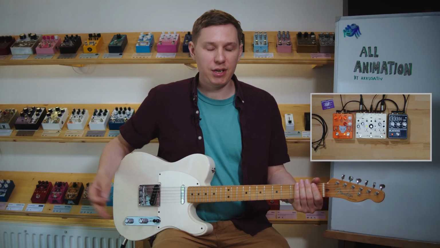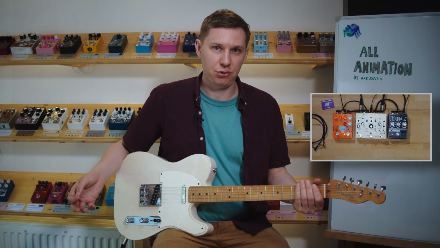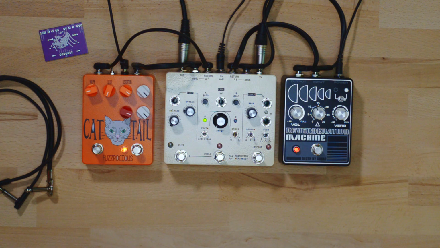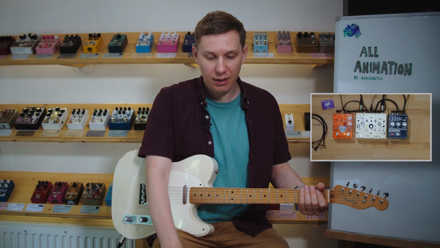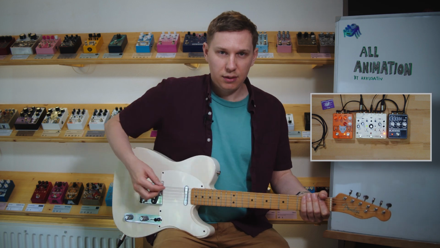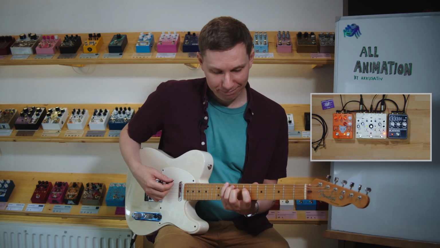So the second page is what this pedal was intended to do. On one side, we have a distortion, Cattail from Fuzz. On the other side, we have a reverberation machine from Death by Audio. Here we go.